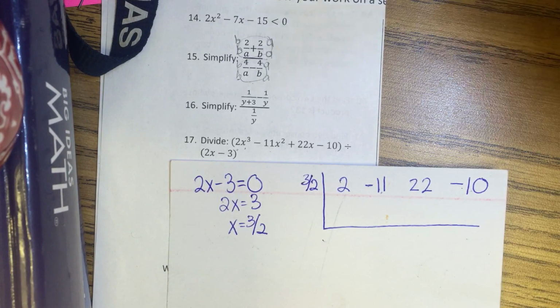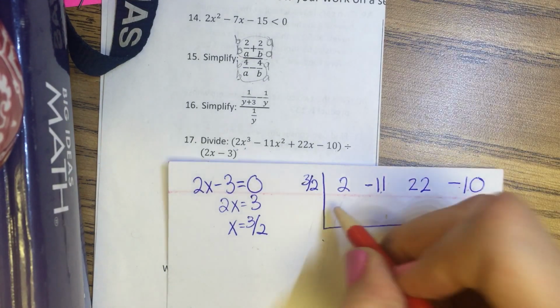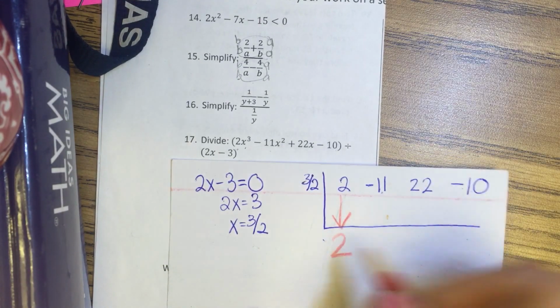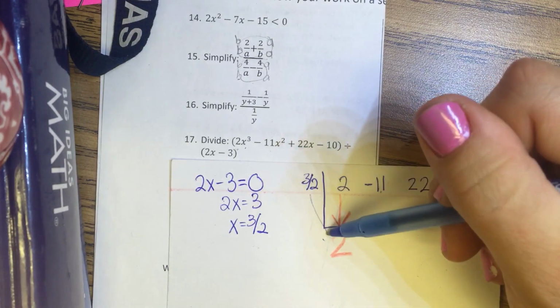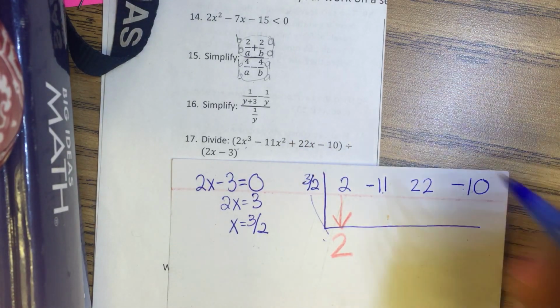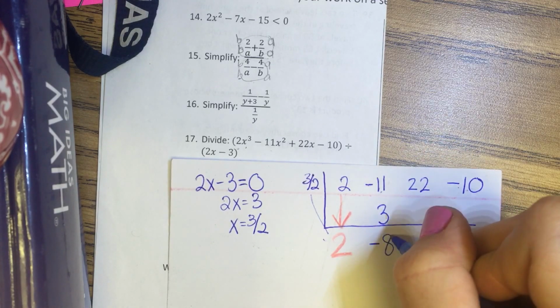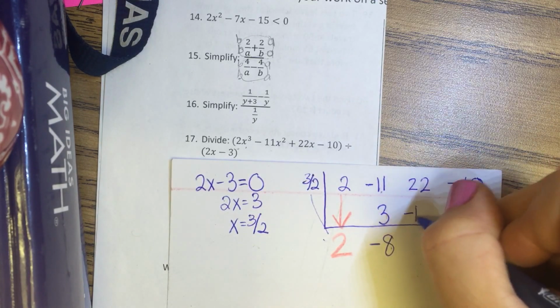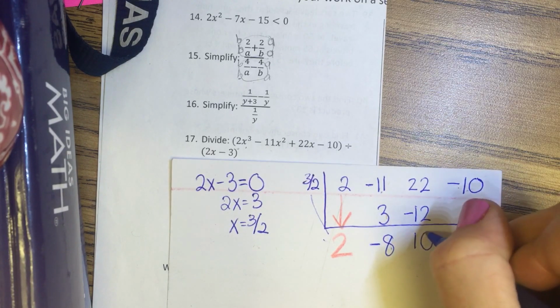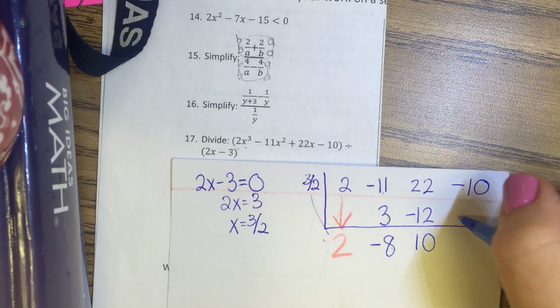Okay, now the pattern is always to add and then multiply. So we bring it down and add 2. Now I multiply here. 3 halves times 2 is just 3. I add negative 8. I multiply negative 12. Add, multiply.